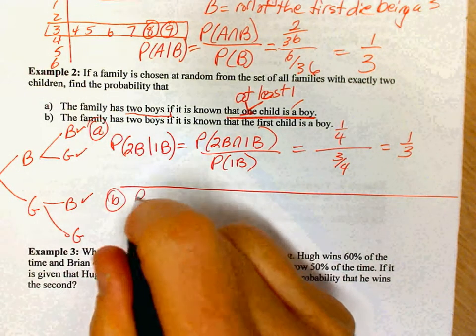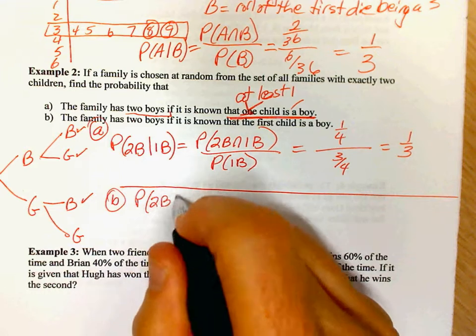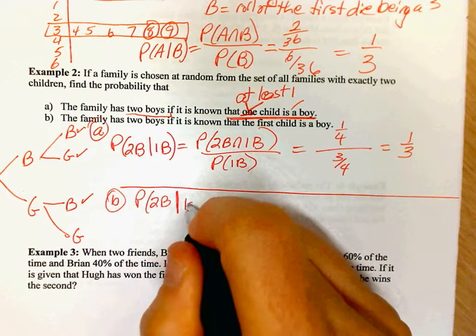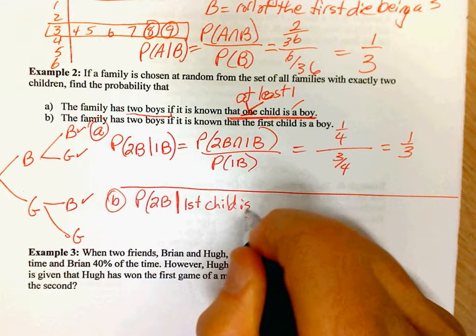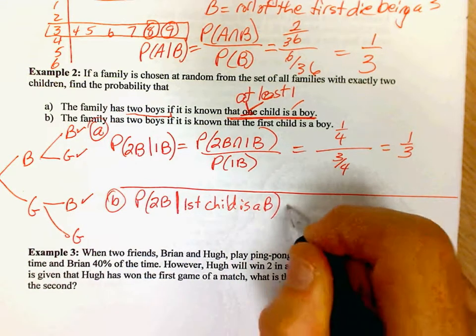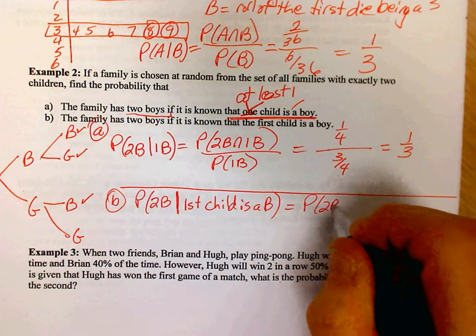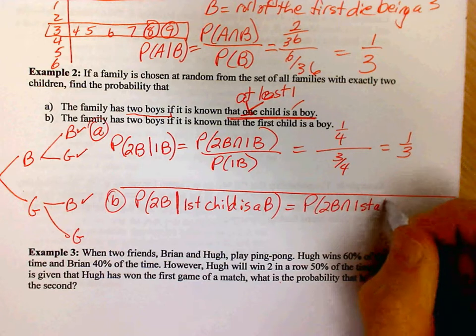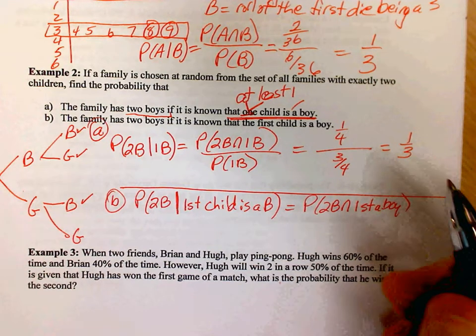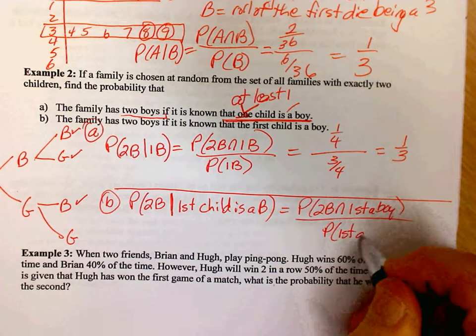Probability of 2 boys, if we are given the first child is a boy. So now we want the probability of 2 boys intersection first a boy, all over the probability first a boy.